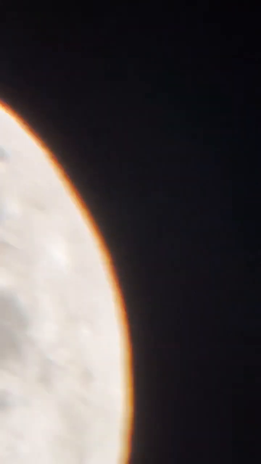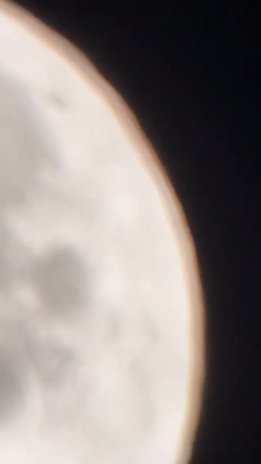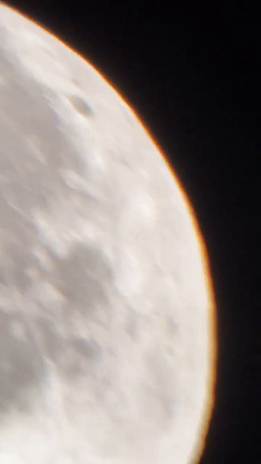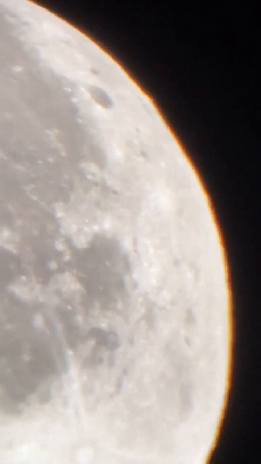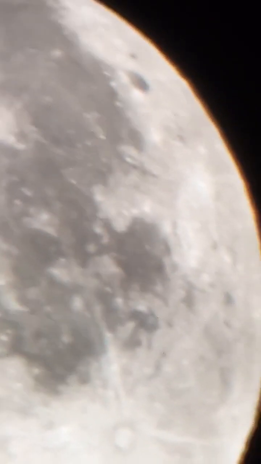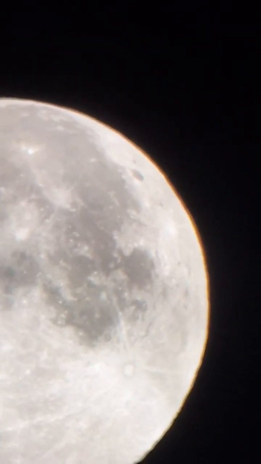I'm trying to find the focus. Sorry, guys. Okay, let's see if we can get it focused in a little better. Yeah, I can't get it to go away. Oops, sorry guys, this is awful. We're still going through major trees. I'll show you.